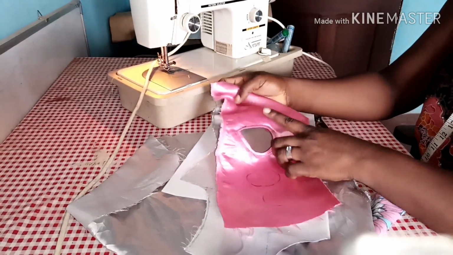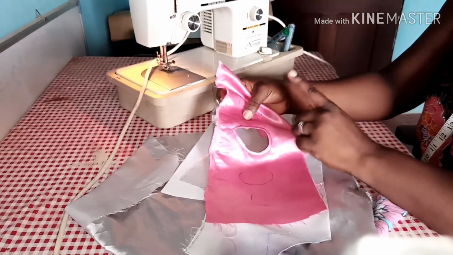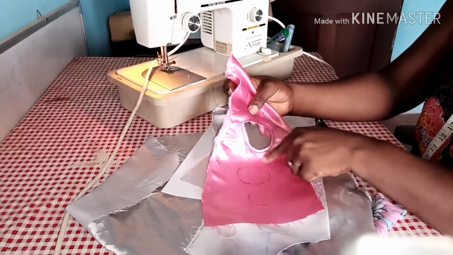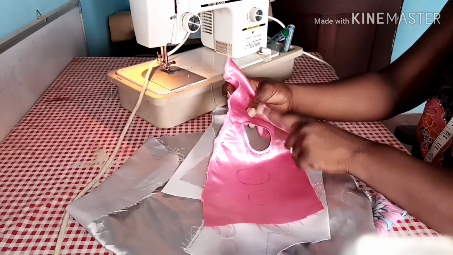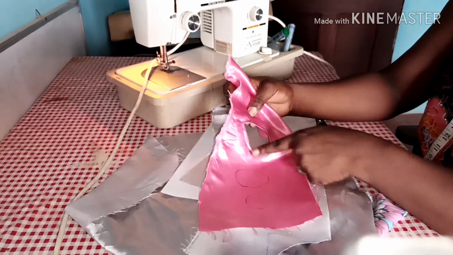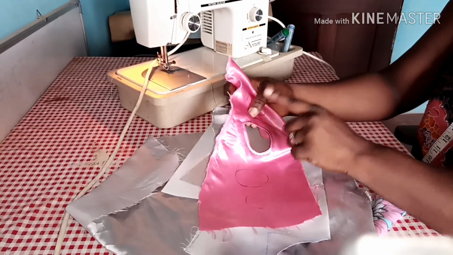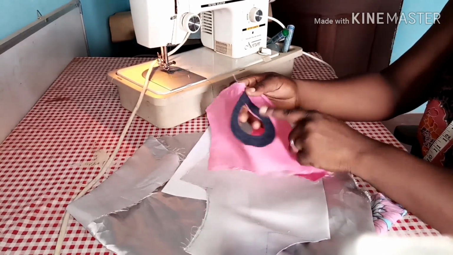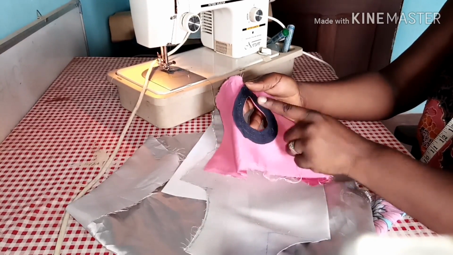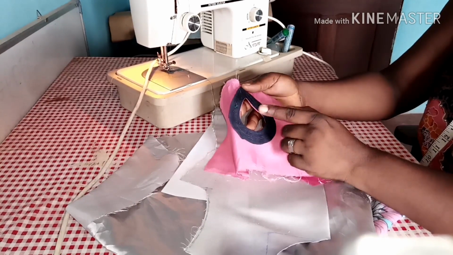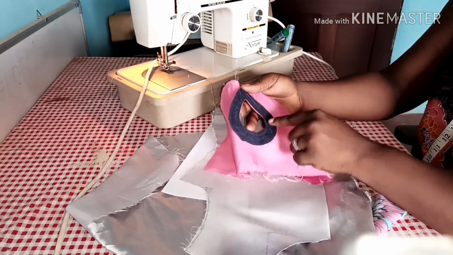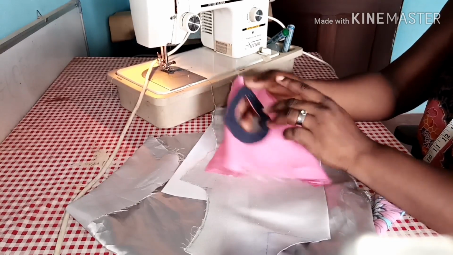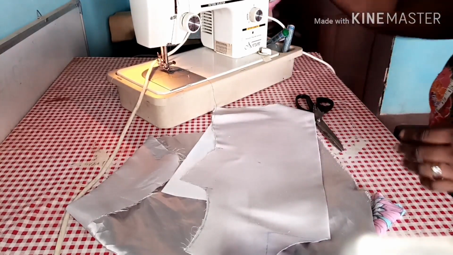Okay, so for the course of this tutorial, I'll be using a contrasting thread. Just note that when you're making yours, you need to use a matching thread. I use the contrasting thread so that you can see what I did here. And also the fabric behind should be the main fabric of the material you're working with, okay? But for clarity purposes and for the sake of this tutorial, I used a contrasting fabric.